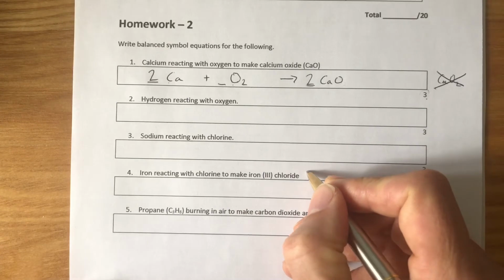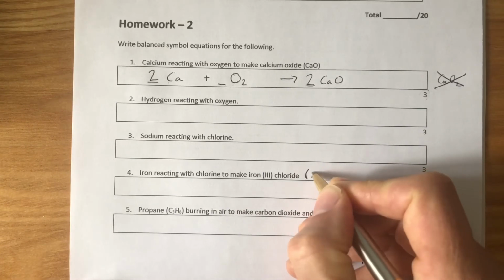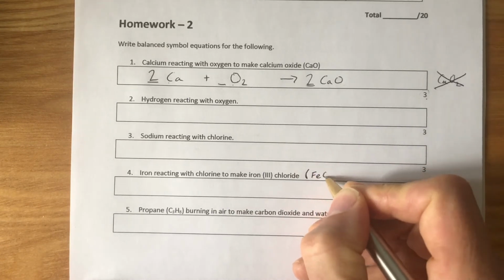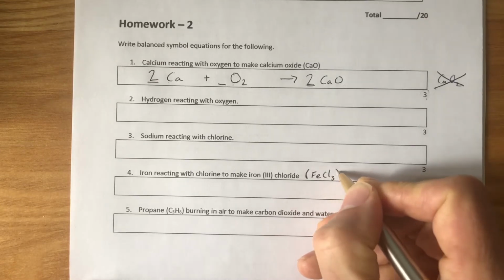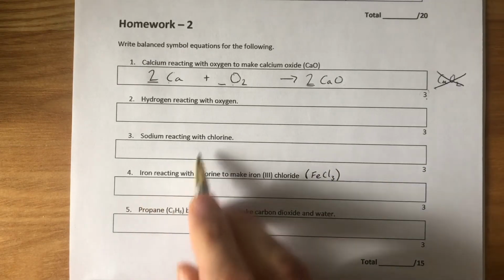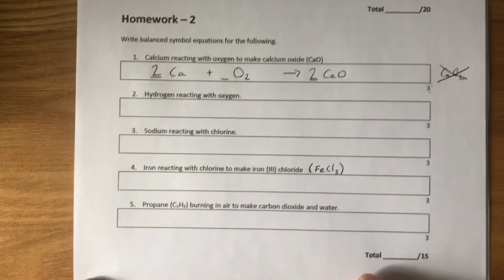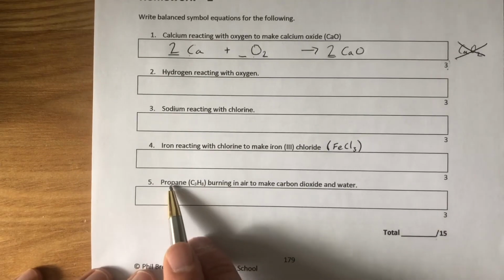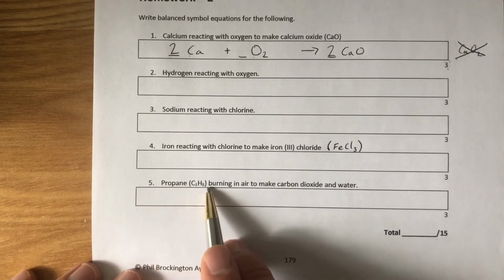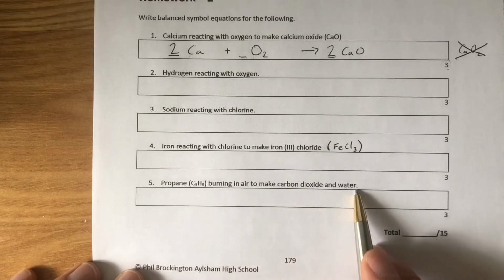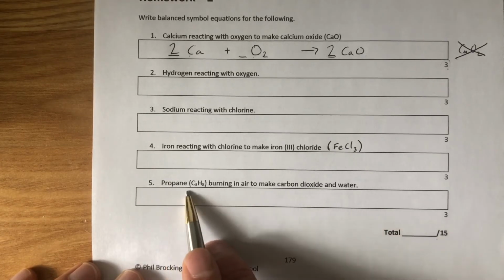Now in your book, I've decided it's unfair not to give you the formula iron 3 chloride. So it's in your book, I'm just writing it down there now. So that's again same as number 3. And let's have a go at a similar one to number 5 together now. Propane, C3H8, burning in air to make carbon dioxide and water. I've given you the formula of propane.